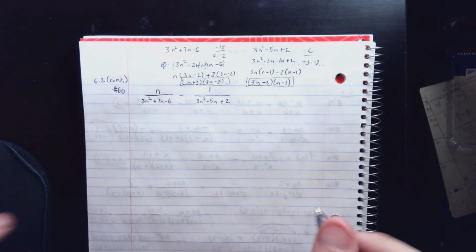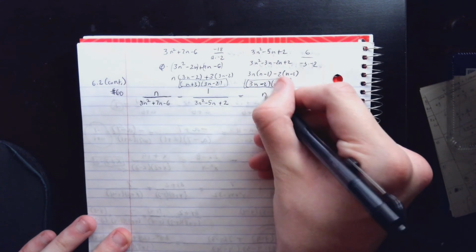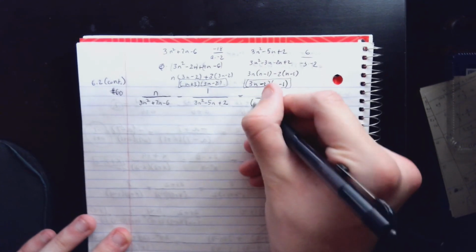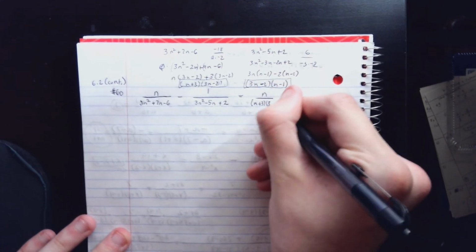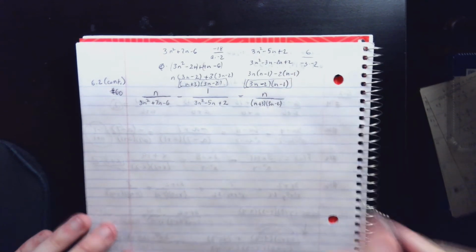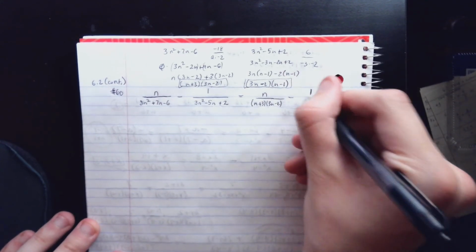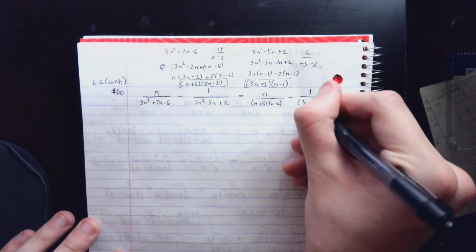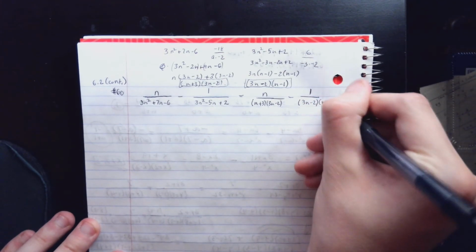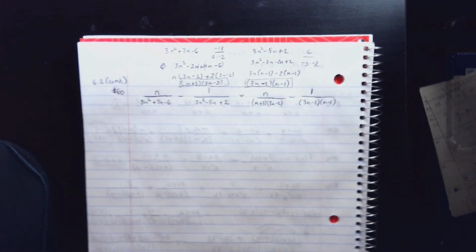So now we can take this over here and write n over n plus 3 times 3n minus 2, minus 1 over 3n minus 2 times n minus 1. Okay, let's zoom this in a little bit.